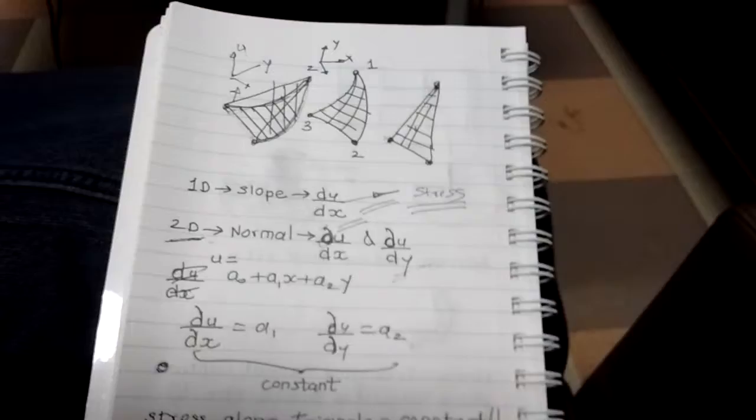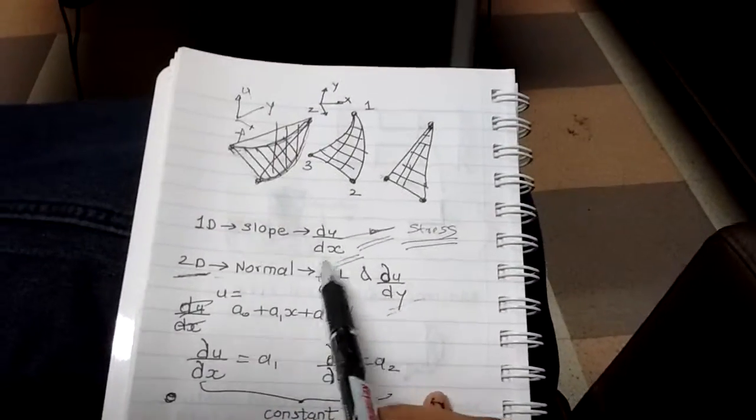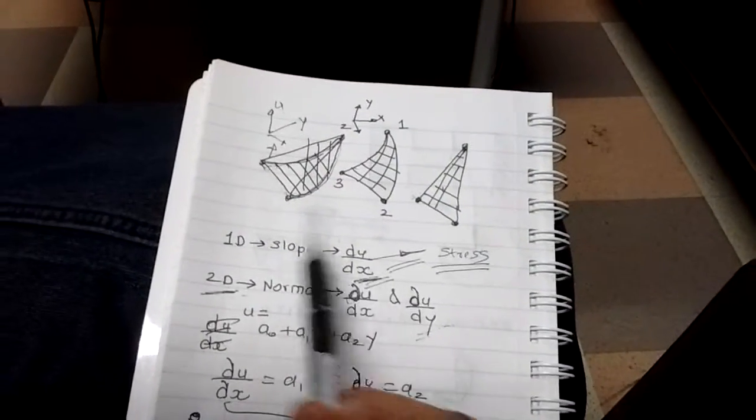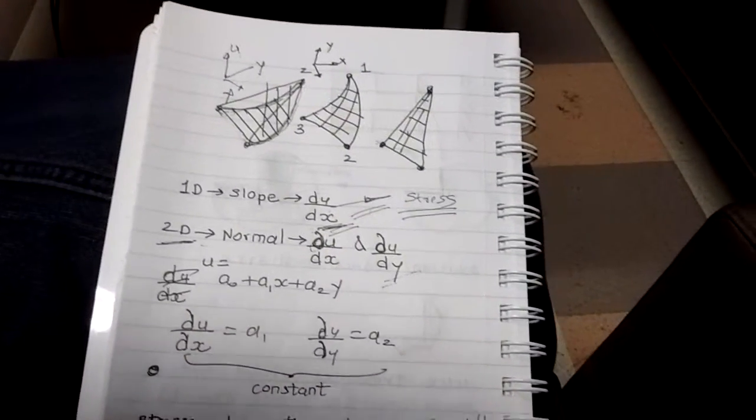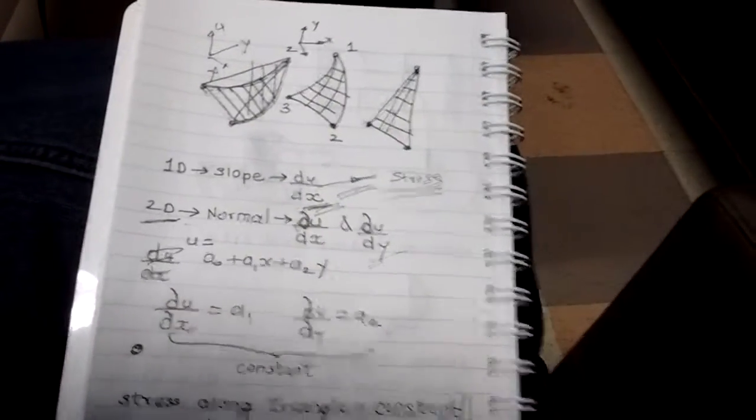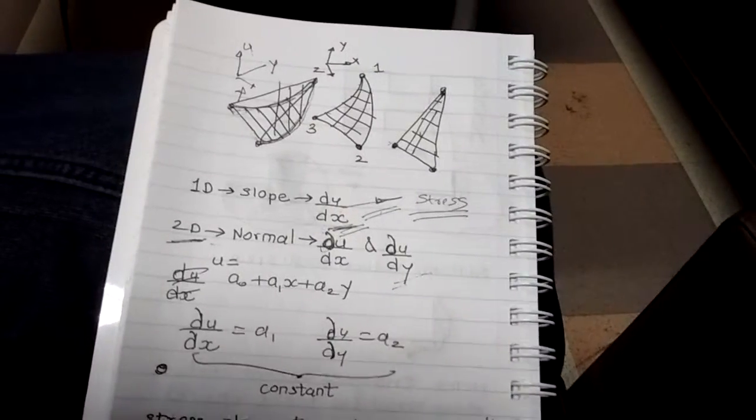So the last part. As I was explaining, as in 1D, the slope relates to stress. Like if we assume Young's modulus as 1, the slope of the graph of u versus x, that is du by dx, will be the stress.